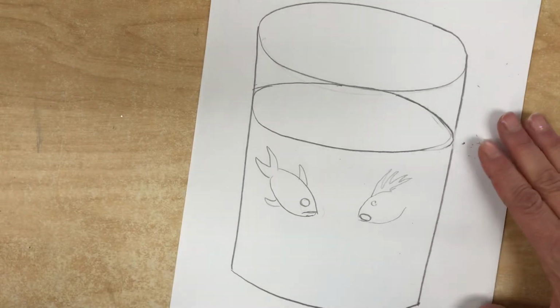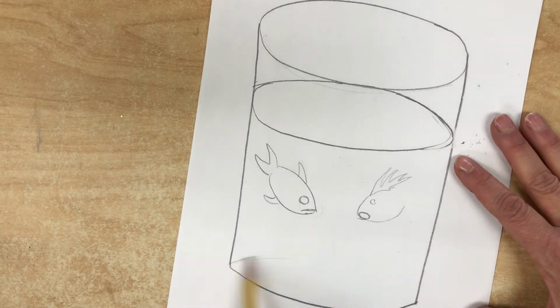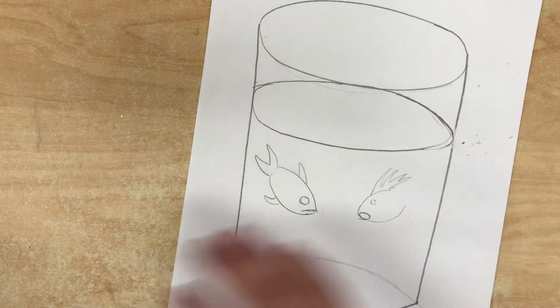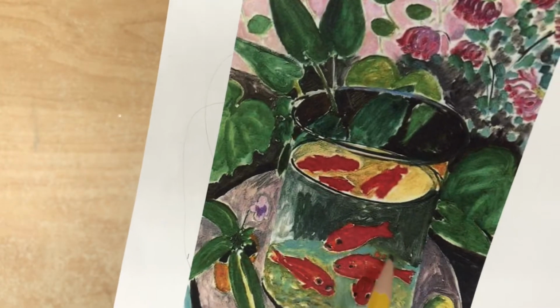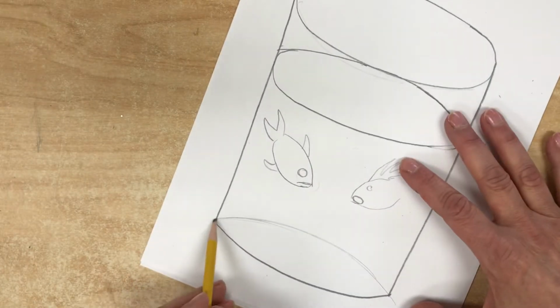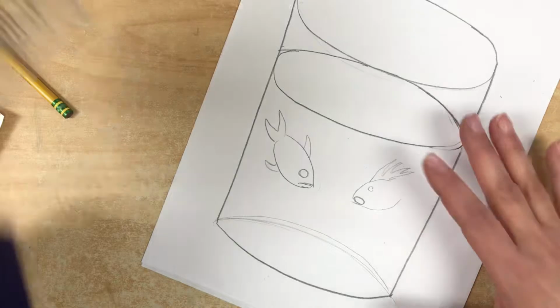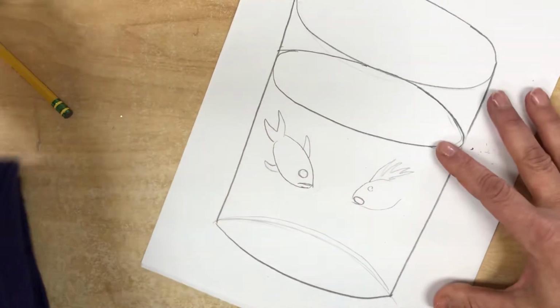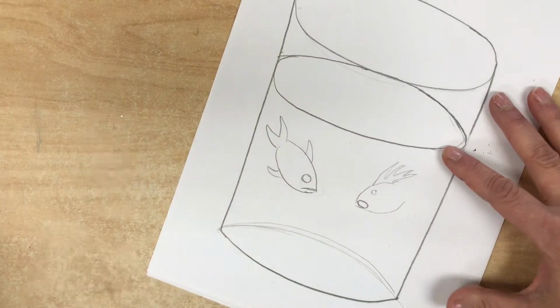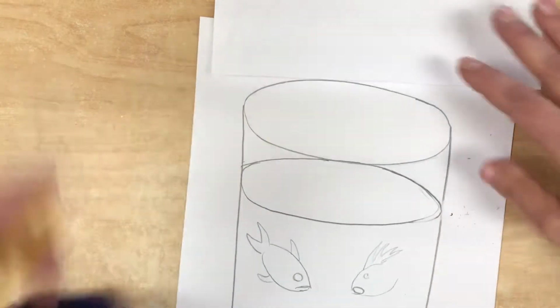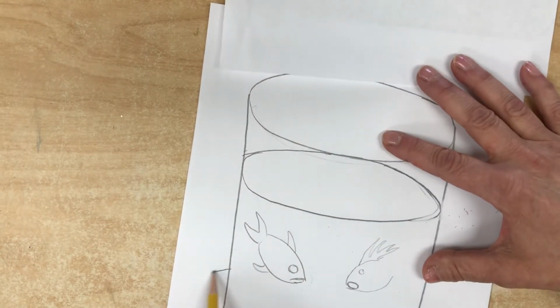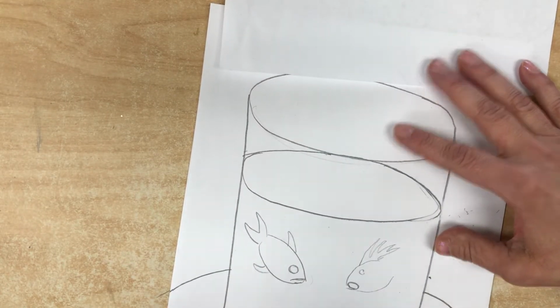So again, I'm doing this really quickly. You can put this part on the bottom, which Matisse does show here. Okay, again, it's because it's a cylinder and the bottom is round, so it would not be straight. The other thing is the table, rounded, so curve it down.